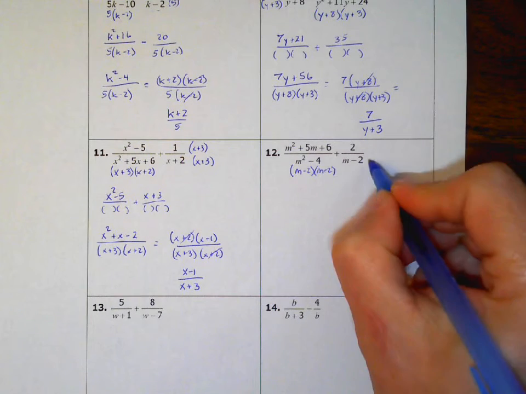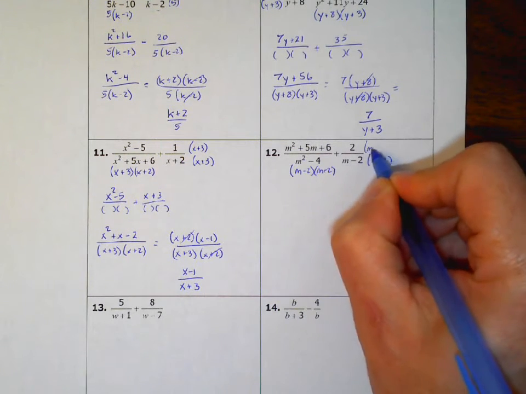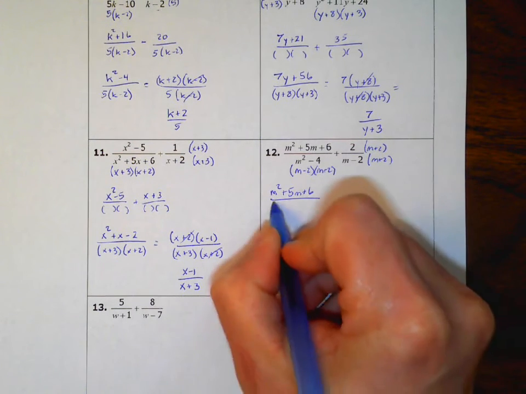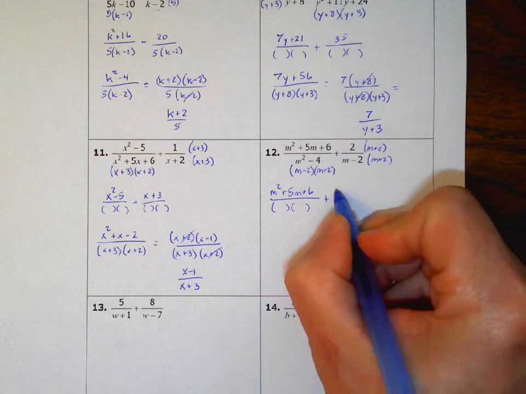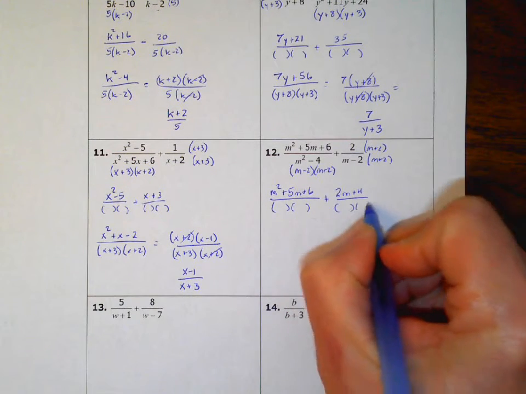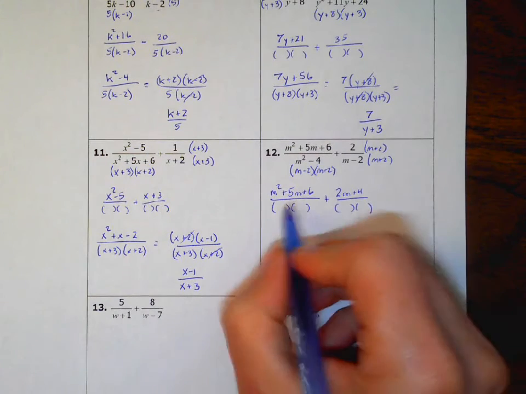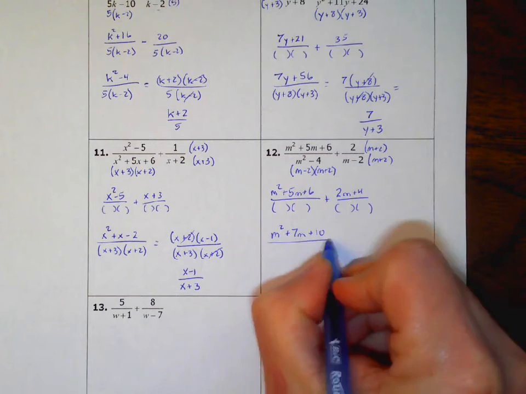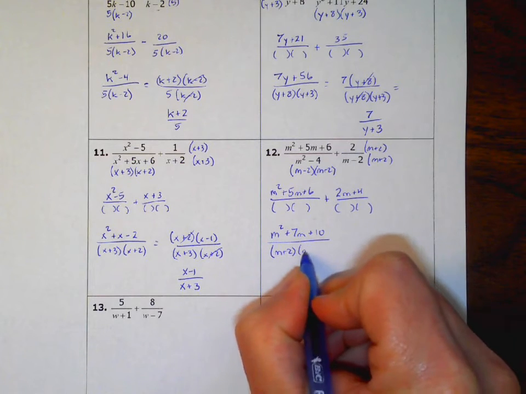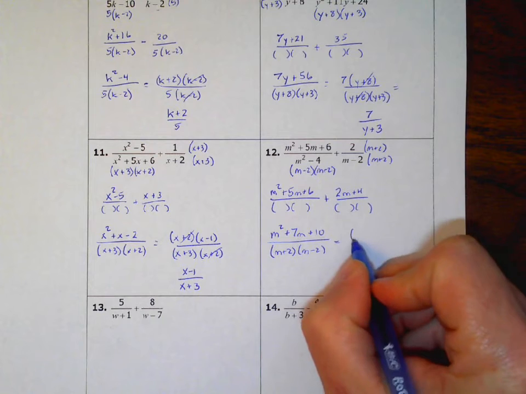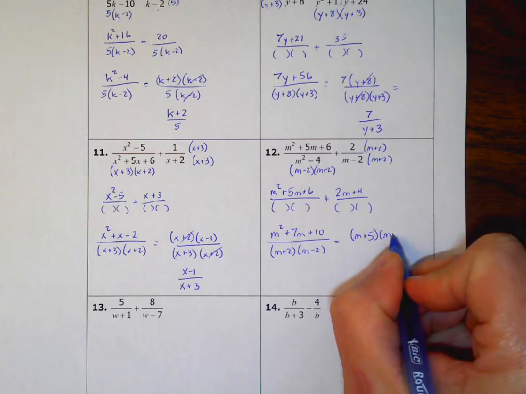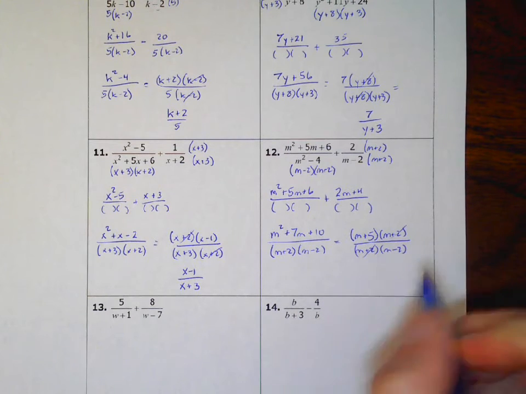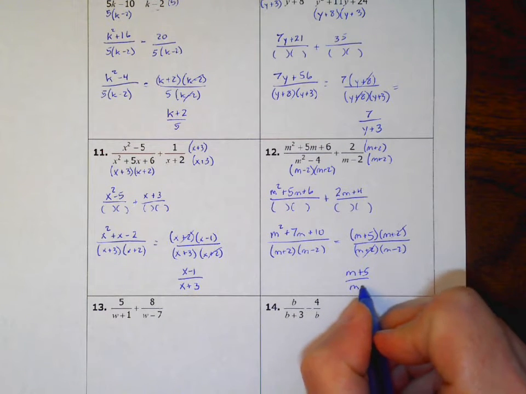Okay, so to get them to be the same, this needs an m plus 2, over m plus 2 and m minus 2. This would be 2m plus 4 over the m plus 2 and m minus 2. Okay, I'm ready to add them. We like common denominators, so I have m squared plus 7m plus 10. Okay, simplify it. Simplify: m plus 5 over m minus 2.